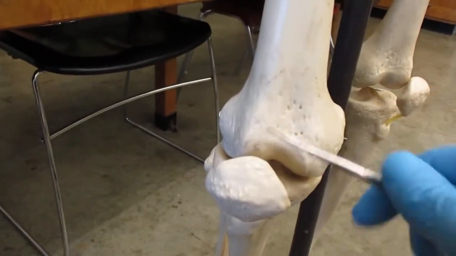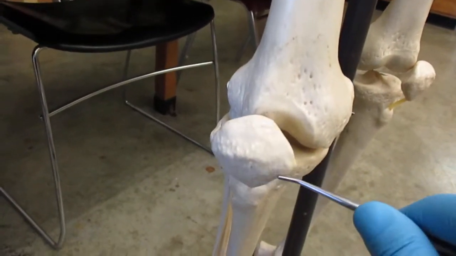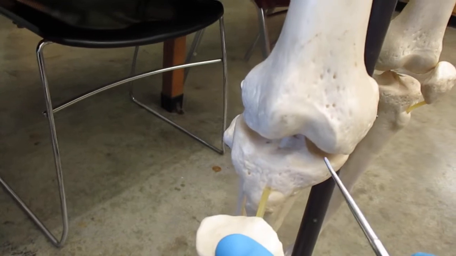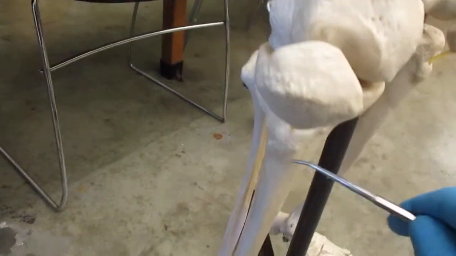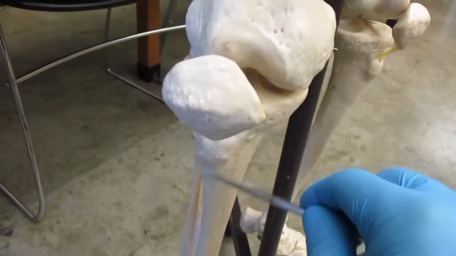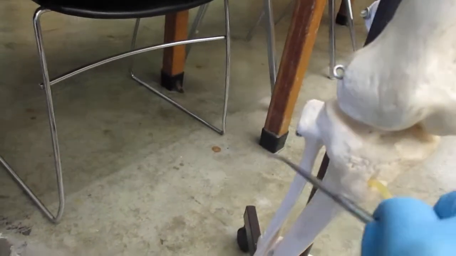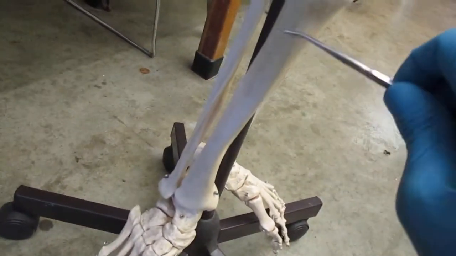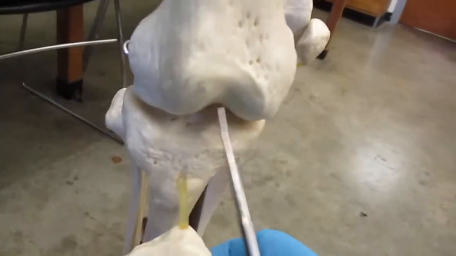So, femur, patella bone, and then we have the tibia bone right here. And then we have the fibula bone right here. So this is the fibula bone. Tibia, fibula. Okay? Patellar surface. This is where we're at here.